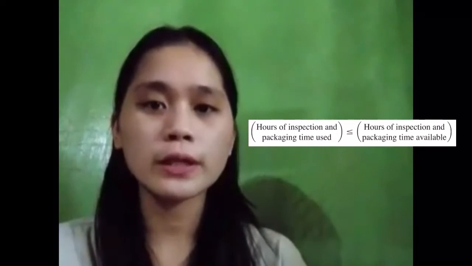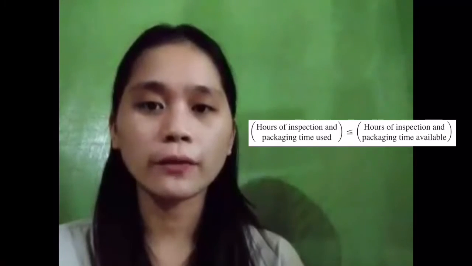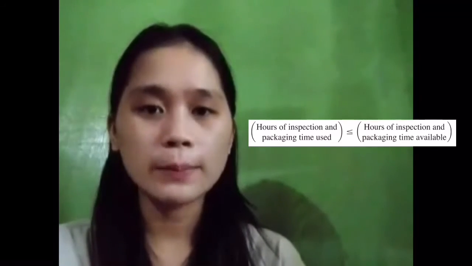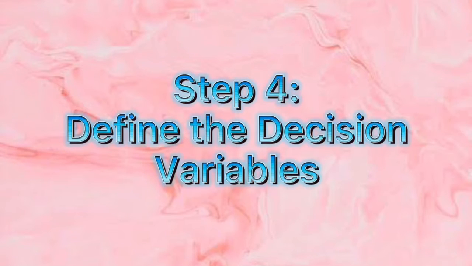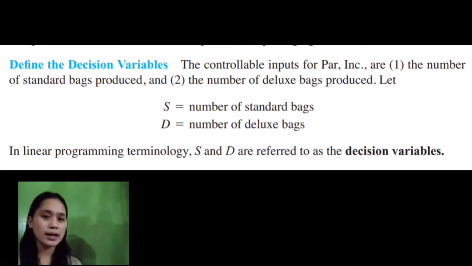Constraint number 4. The number of hours used for inspection and packaging must be lower than or equal to the number of hours available for inspection and packing. Make a list of the variables that will be used to make a decision. The number of standard bags produced and the number of deluxe bags produced, and the two comparable inputs. Let S be the number of standard bags. D, the number of deluxe bags.